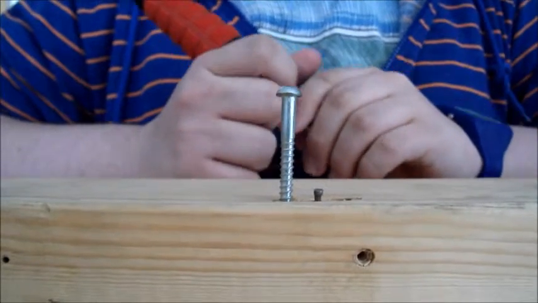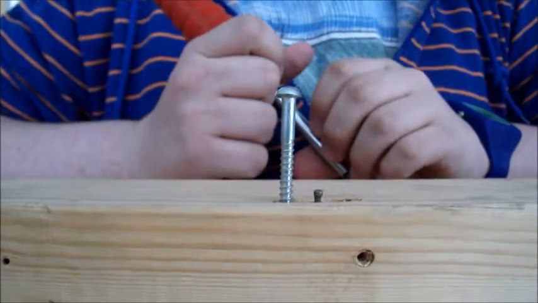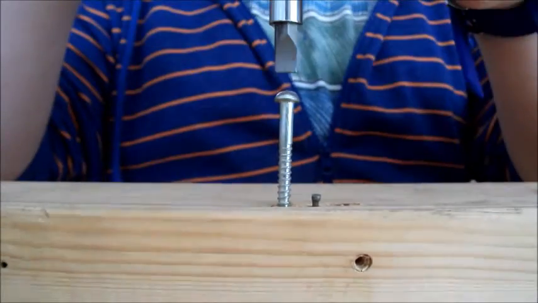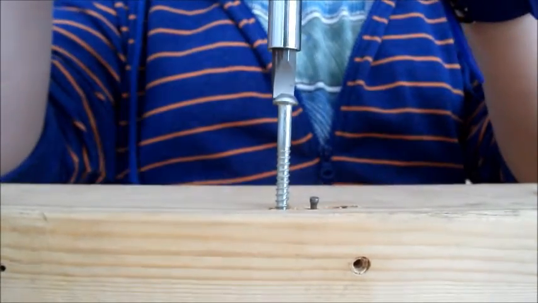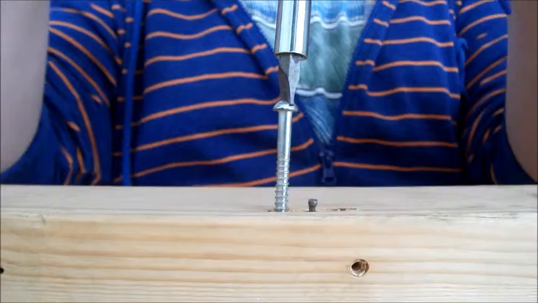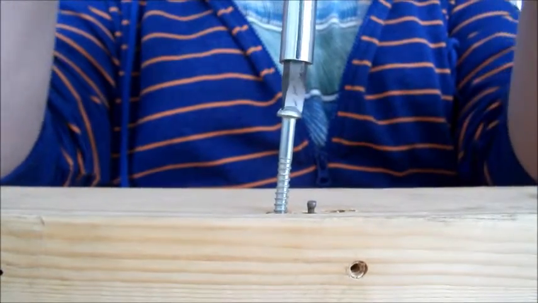A screw is a simple machine because it converts rotational force to linear force. As I rotate, the top of the screw is pushed straight down into the wood.